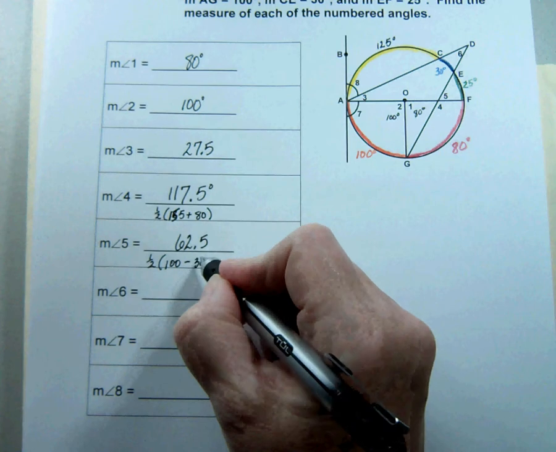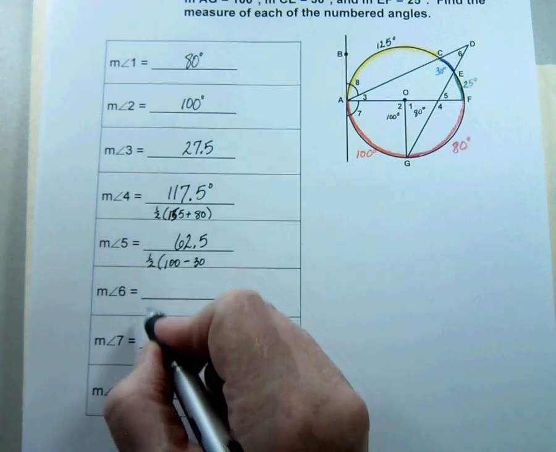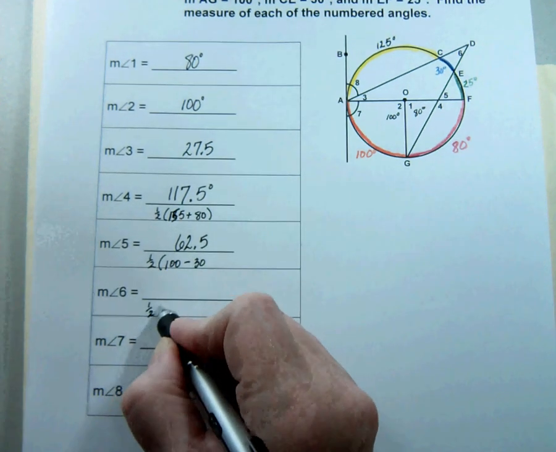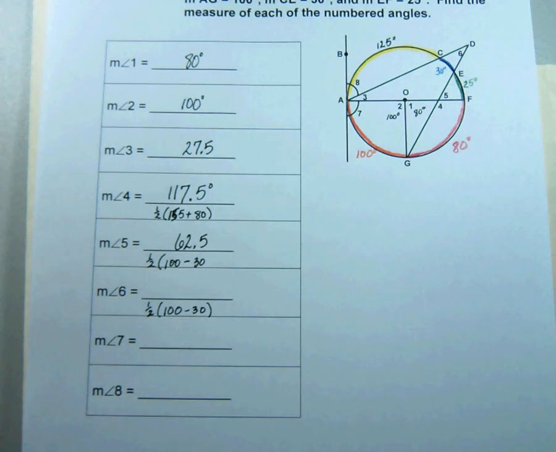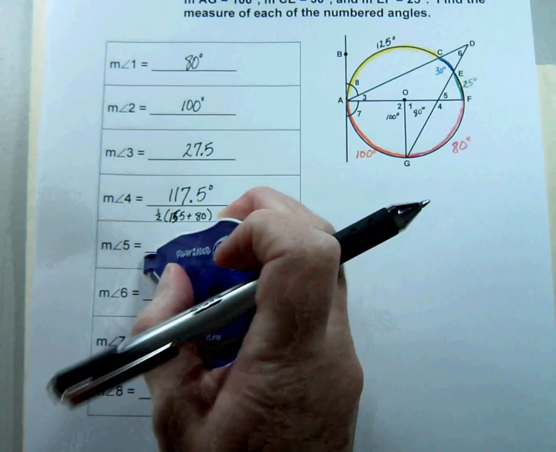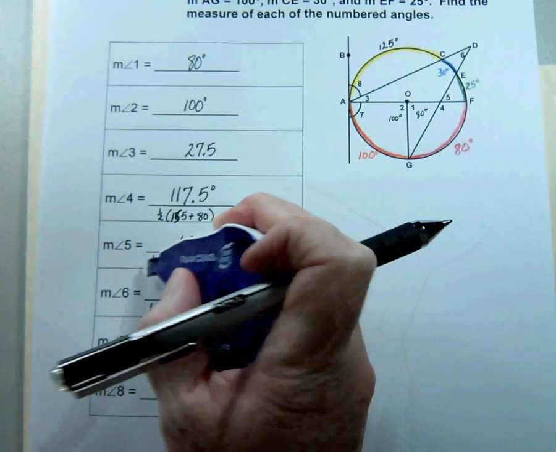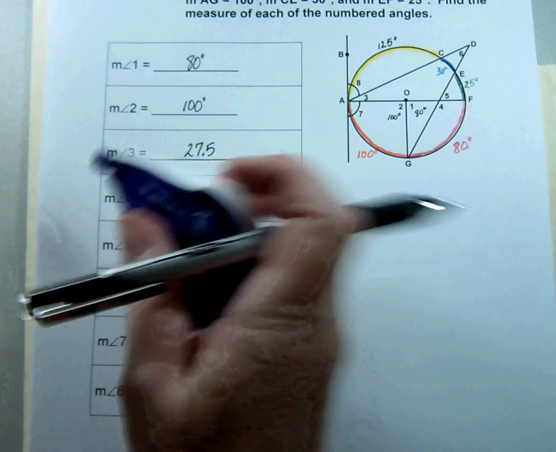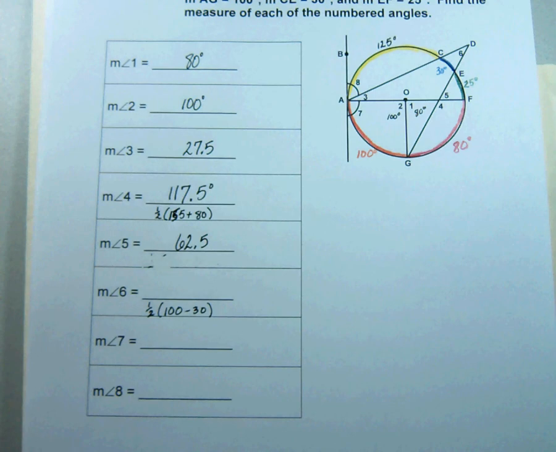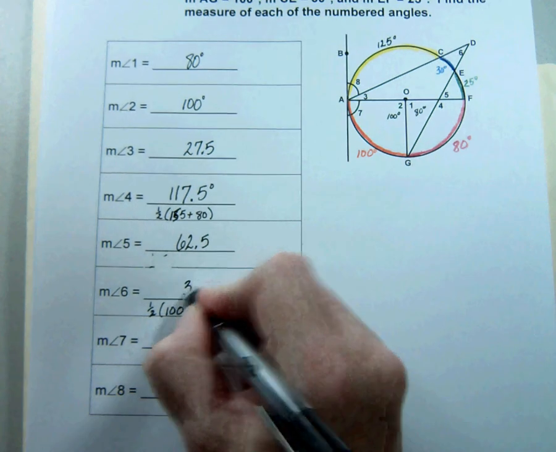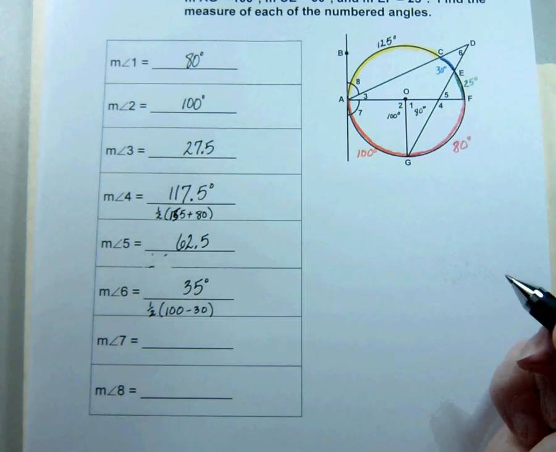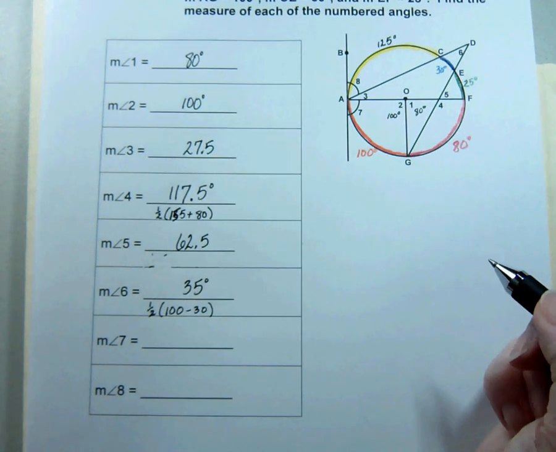So it's, I'm sorry, I wrote that on the wrong one. 1/2 100 minus 30. Let me take that off. Okay, 100 minus 30 is 70, so half of 70 is 35. So angle 6 would be a 35 degree.